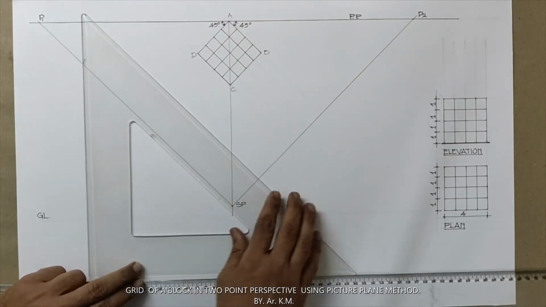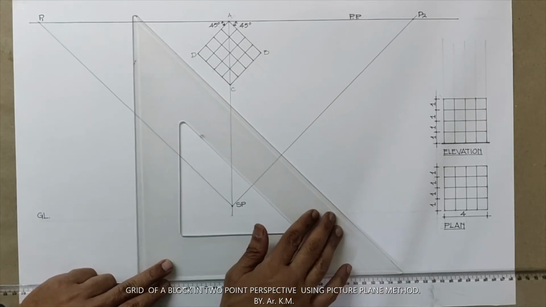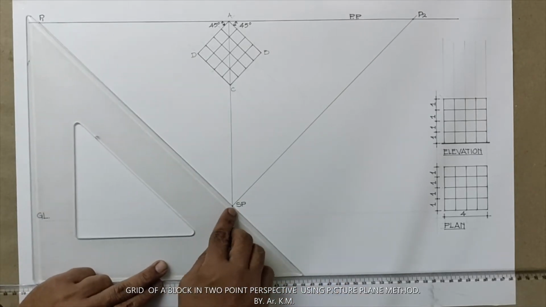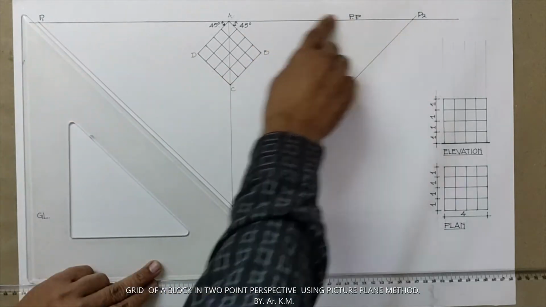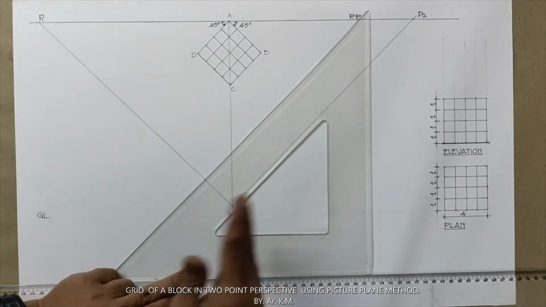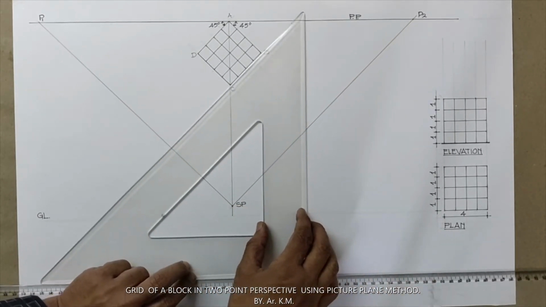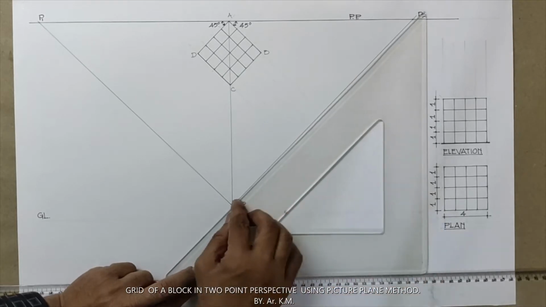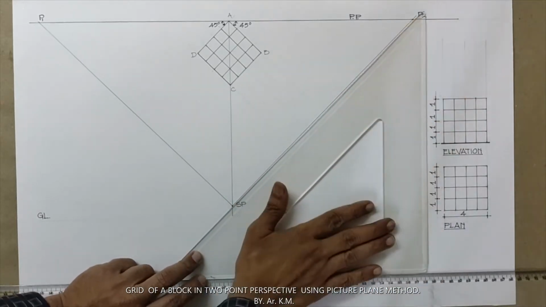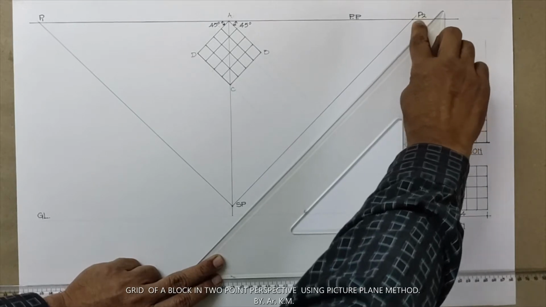To do that, from DC, align this to DC and simply slide it till the spectator point and draw a line. It touches the picture plane at P1. We'll mark it as P1. Repeat the same on the other side also. From SP, parallel to BC, I am projecting. It is touching the line at one point. We are marking this point as P2.